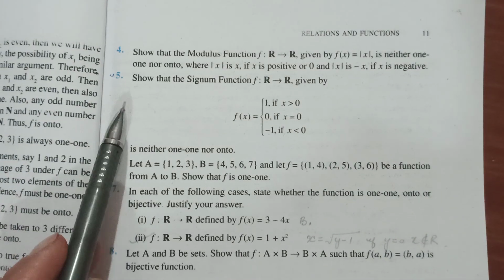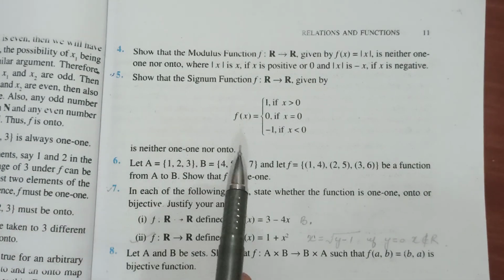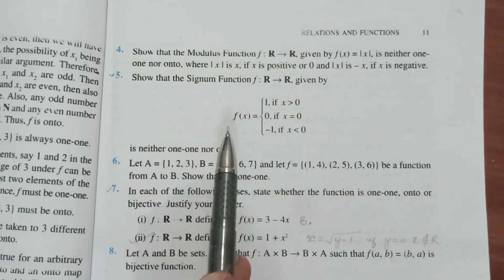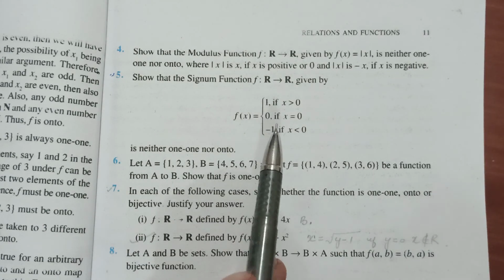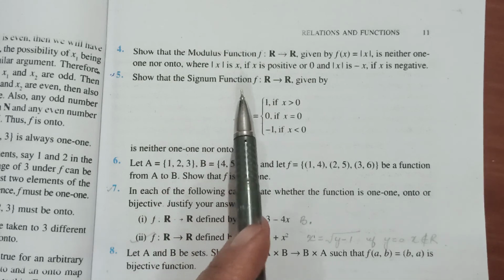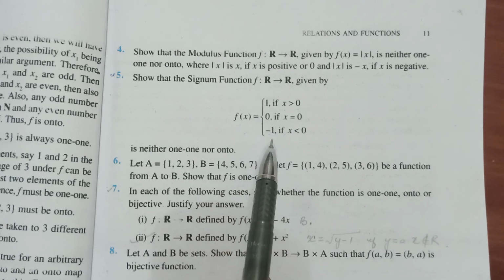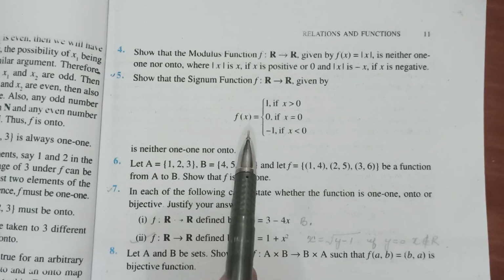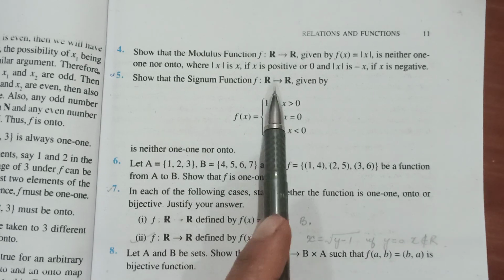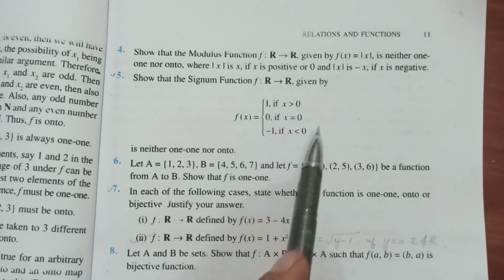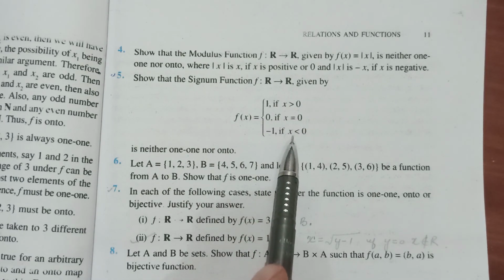Okay, last time I had discussed till question number 5, and I think it did not get recorded till the end. But you must have understood, children, already that for the signum function, the value of y comes out to be only 1, 0 and -1. So obviously it is a limited range. The range is a set having entries 1, 0, -1, which is definitely quite smaller than the codomain. So it is not an onto function.